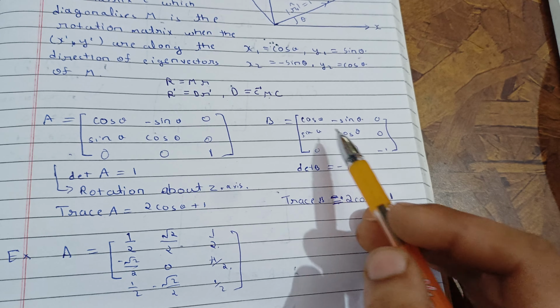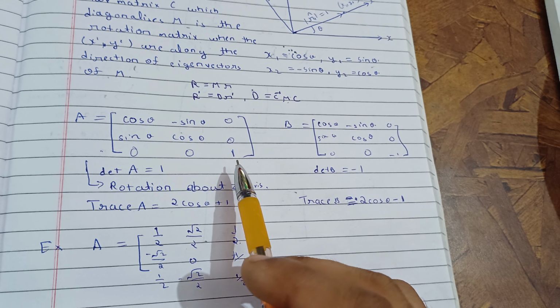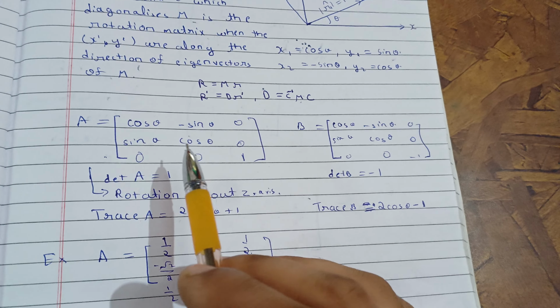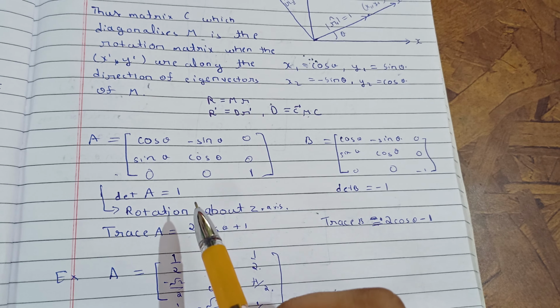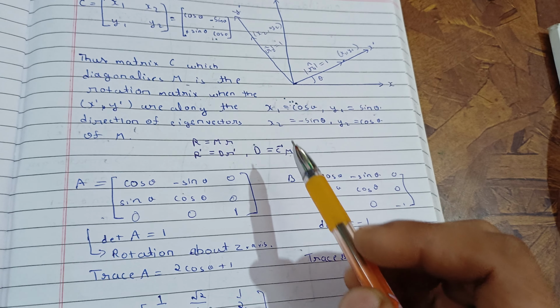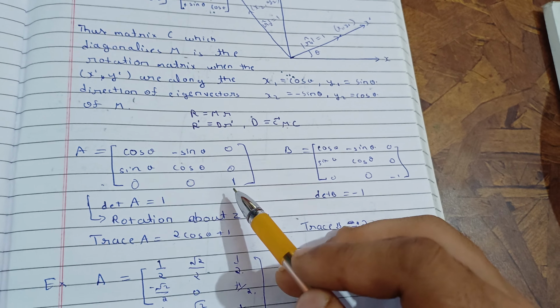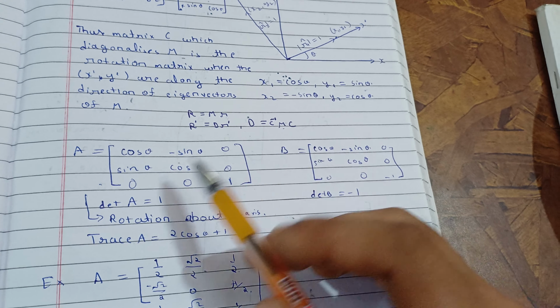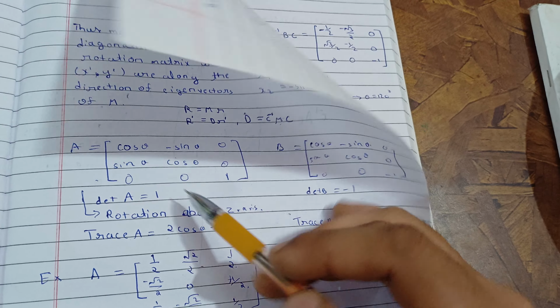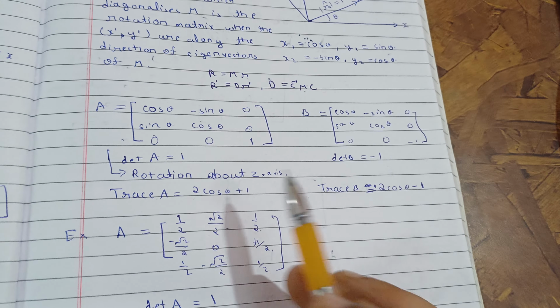And the trace of this matrix will be 2 cos theta - 1, and the trace of this matrix will be 2 cos theta + 1. As you know, this is just similar to the original matrix, just in different planes. So the trace will be equal to the original matrix's also. It means the trace of this matrix will be equal to the trace of that matrix M. So we'll use these properties.